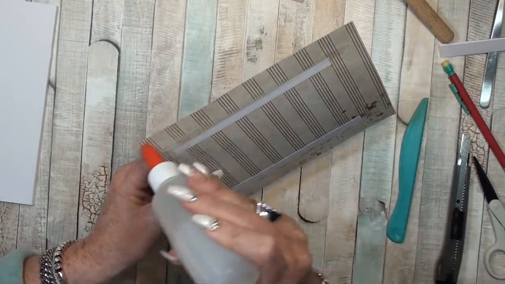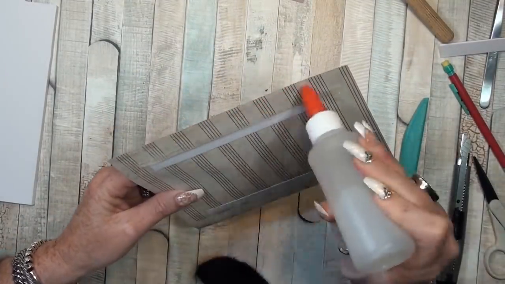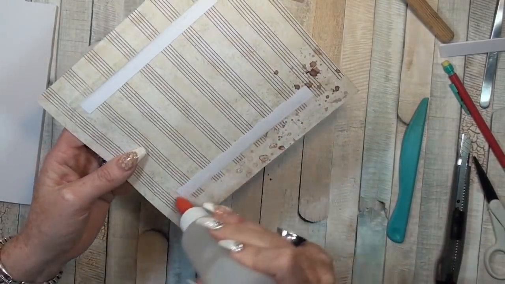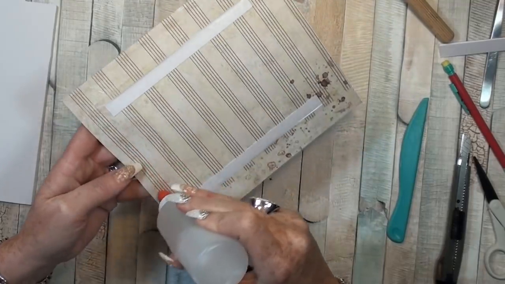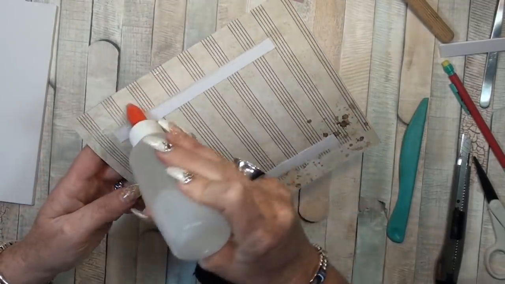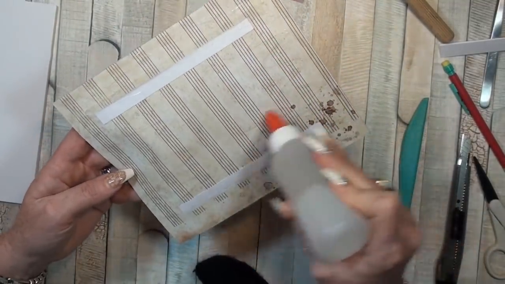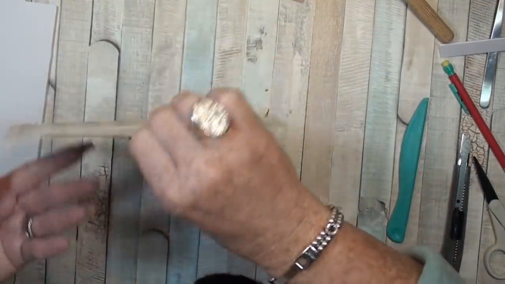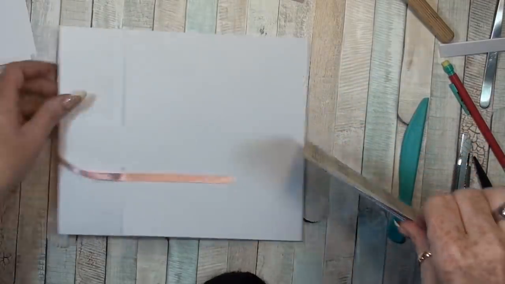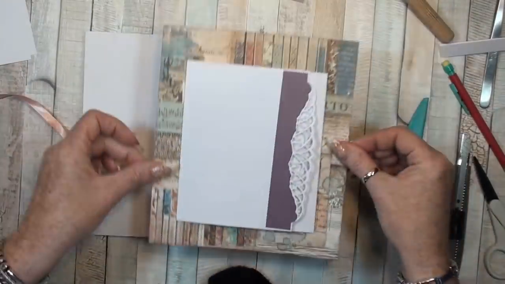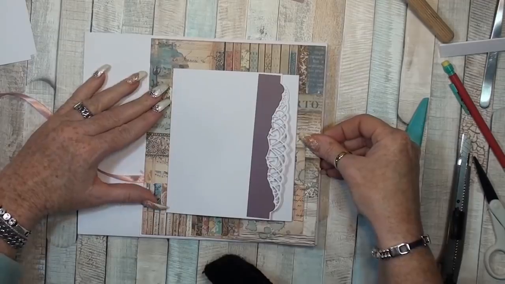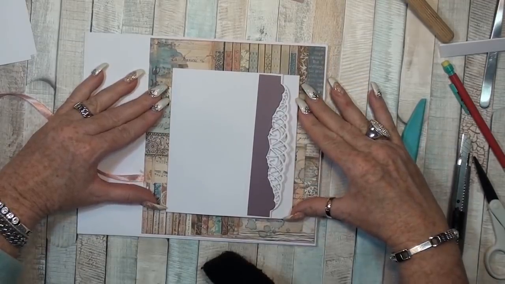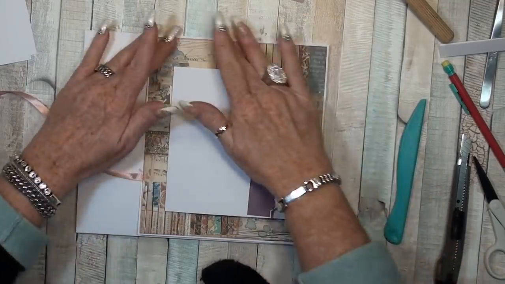So I'm going to attach some clear glue, and then I'm going to attach it. And this needs a little more glue because I want this page not to go anywhere. Okay, glue it down. So you can wiggle a little. Perfect.